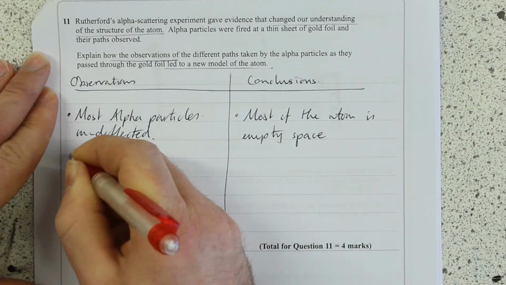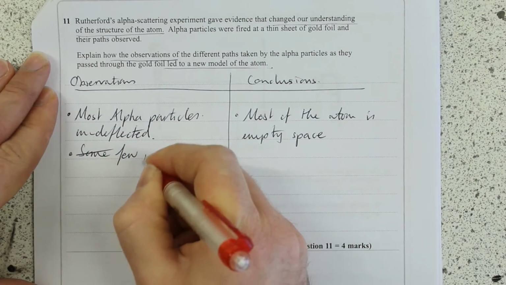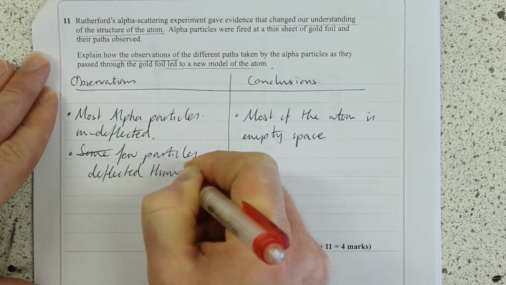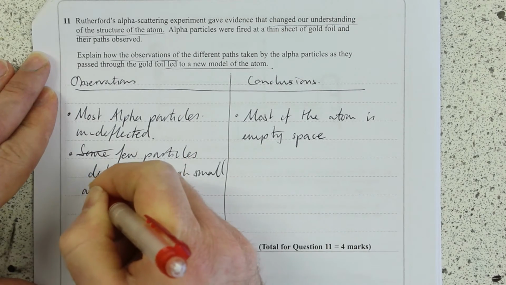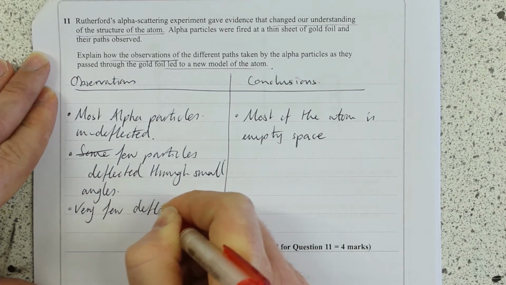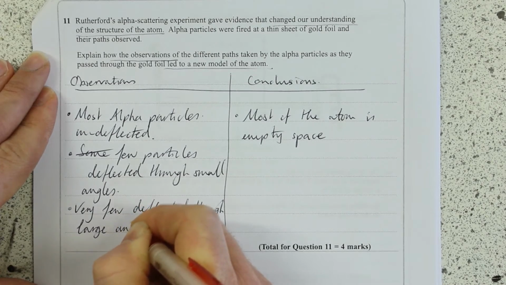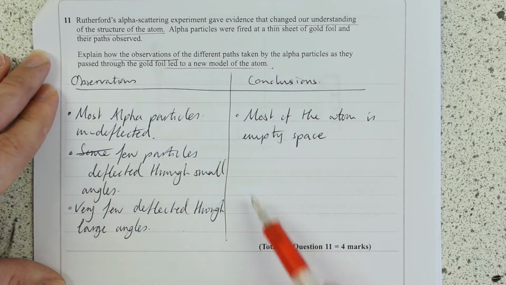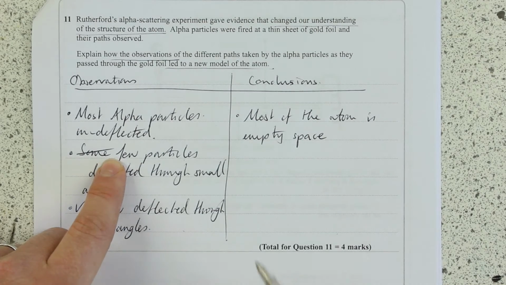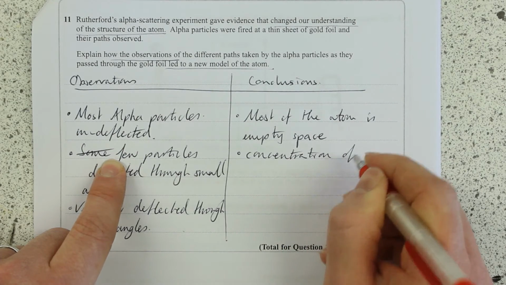Some of the particles, quite few actually, I'll say few, were deflected through small angles. And very few deflected through large angles. So what's going on there? These two conclusions are linked. If they're deflected, then there must be some force. Alpha particles are positive, so there must be a concentration somewhere of positive charge.